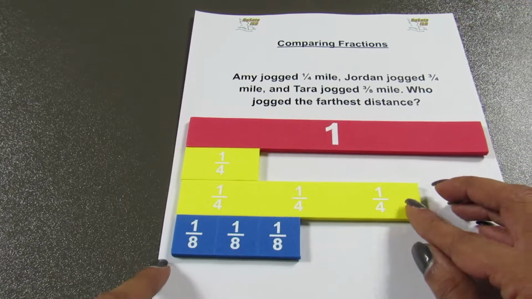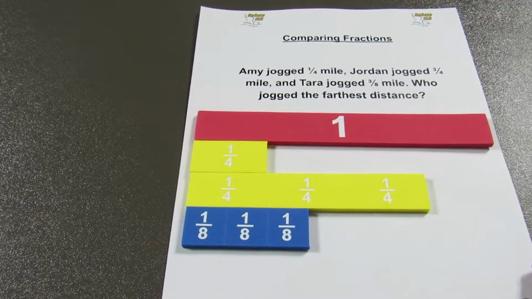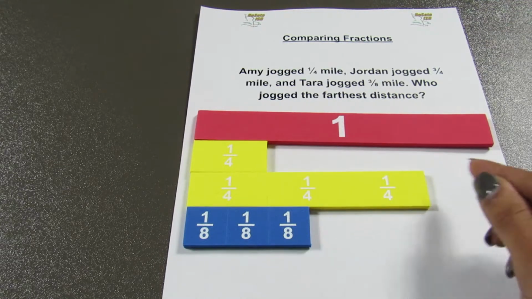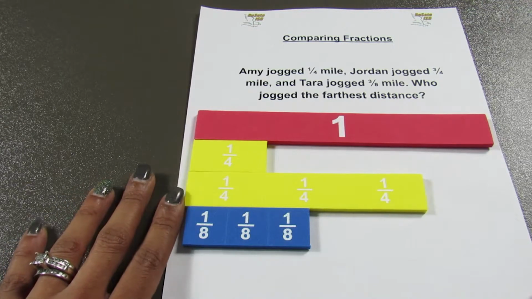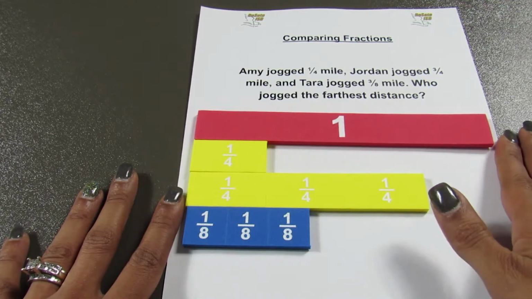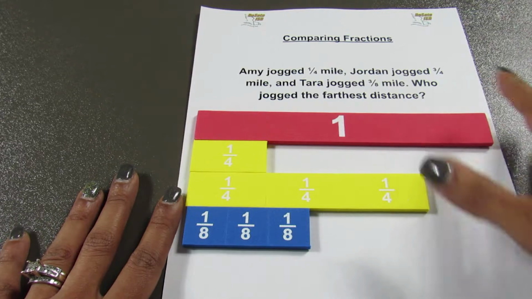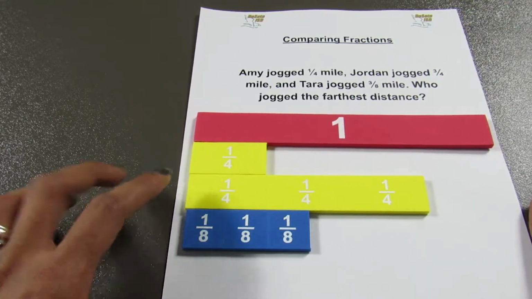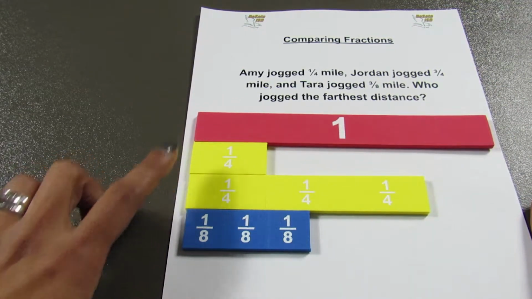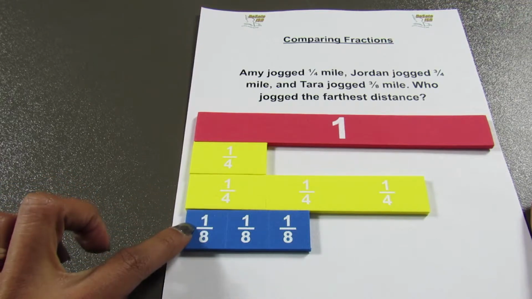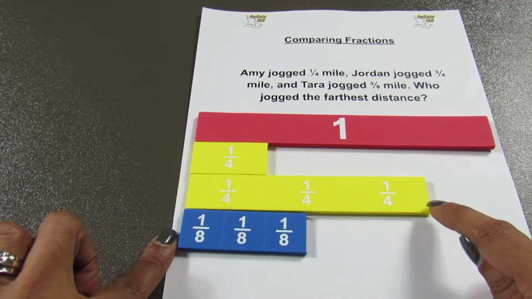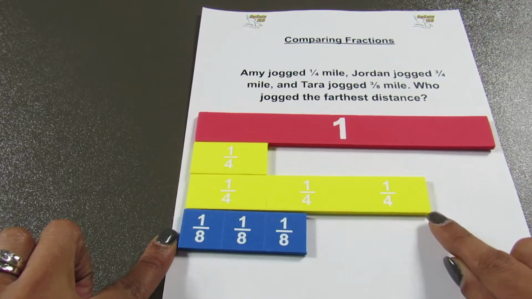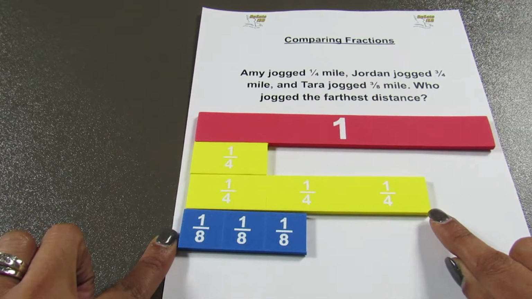So students are able to visualize and get a concrete representation of the distance that each runner jogged. So to answer the question concretely, who jogged the furthest distance? Well, if we compared Amy, Jordan, and Tara, we can see that Jordan actually has the most amount, so therefore Jordan ran the longest distance.